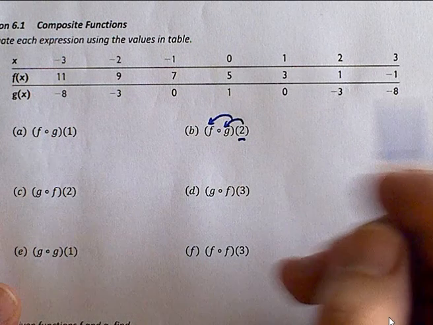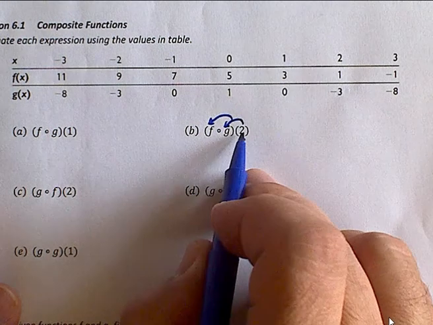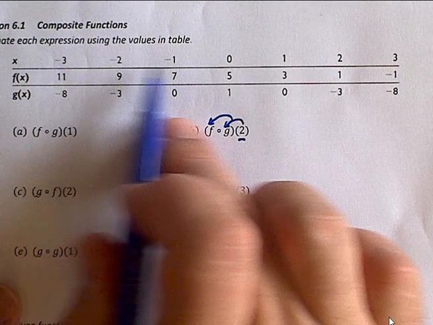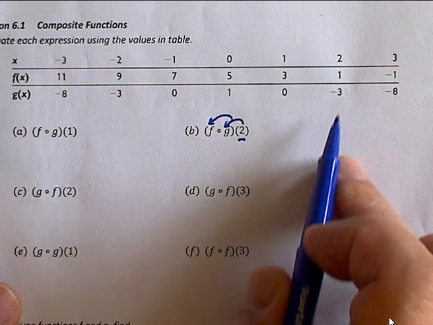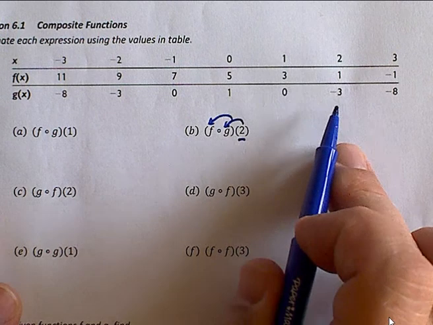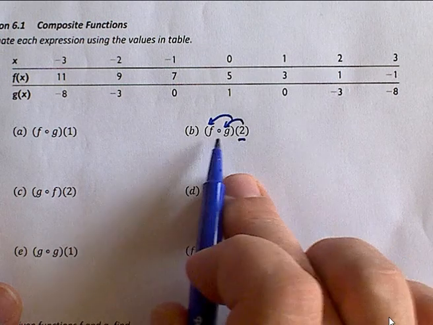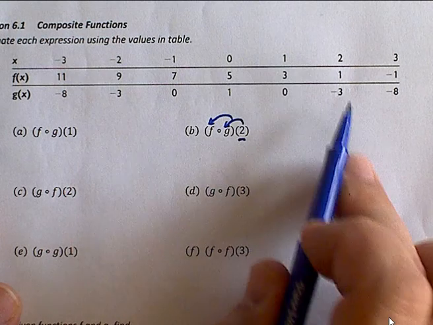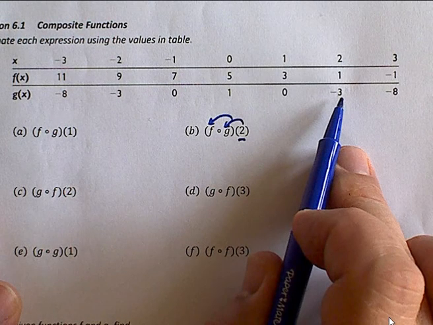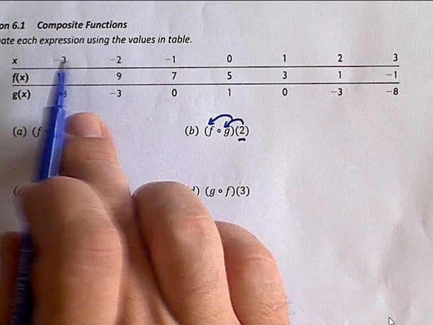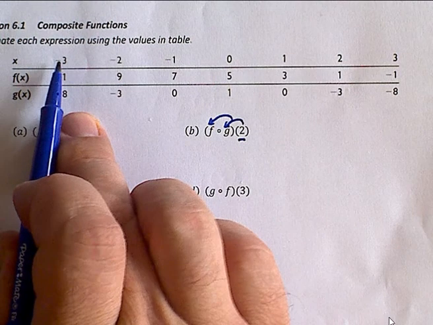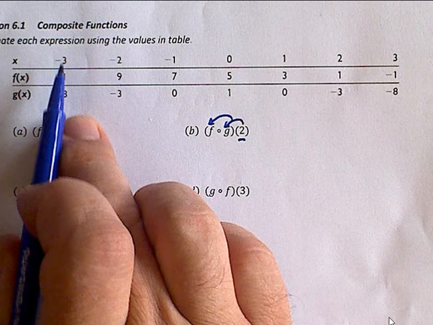So when I take G of 2, go over to the column starting with a 2, go down to G, and you get -3. G of 2 is -3. Now, go back up to the top row, but this time you're going to take that -3 and find it, and then go down to the F column.